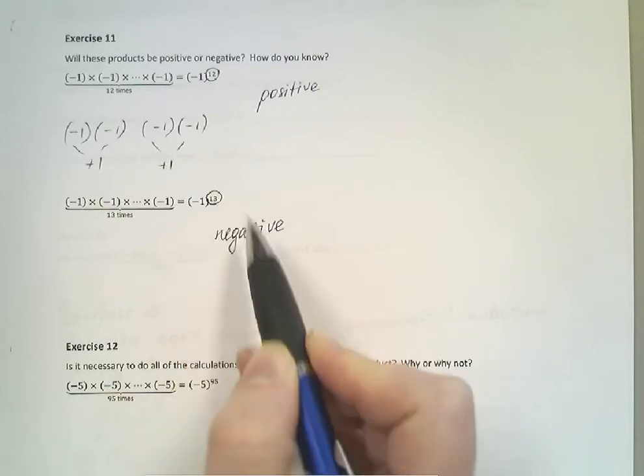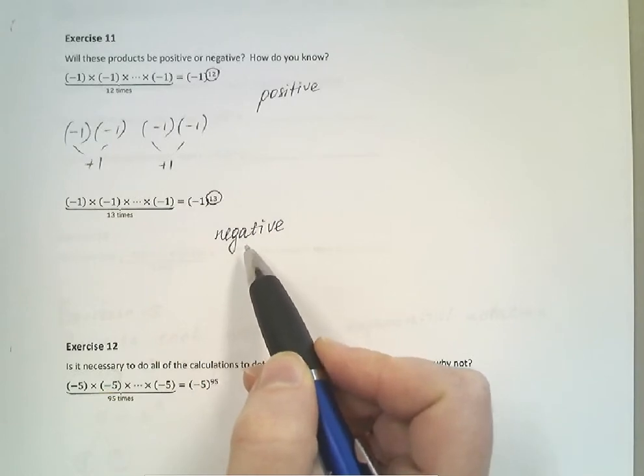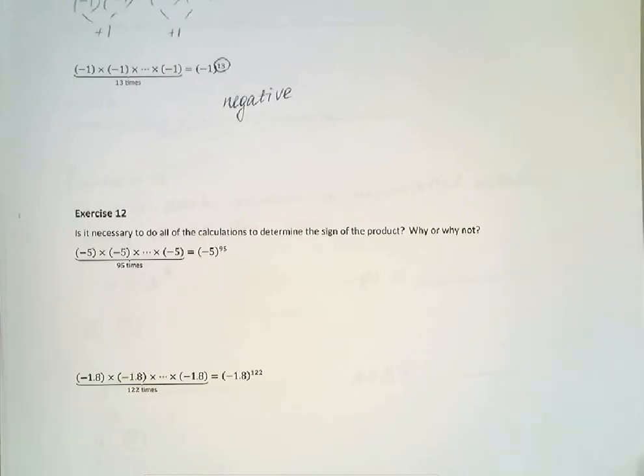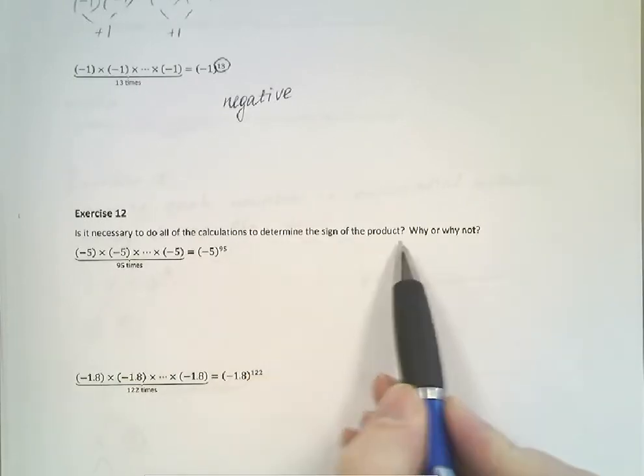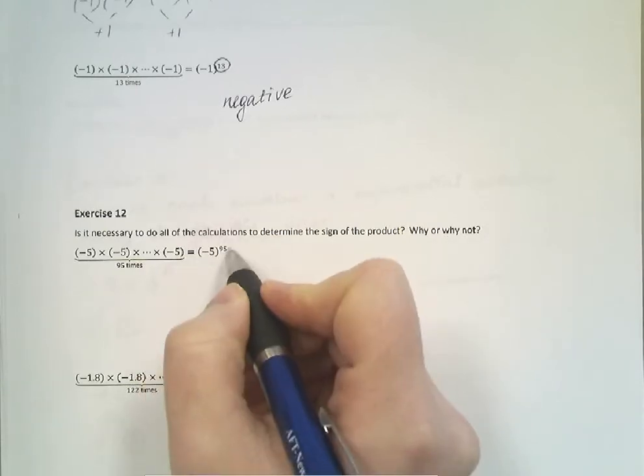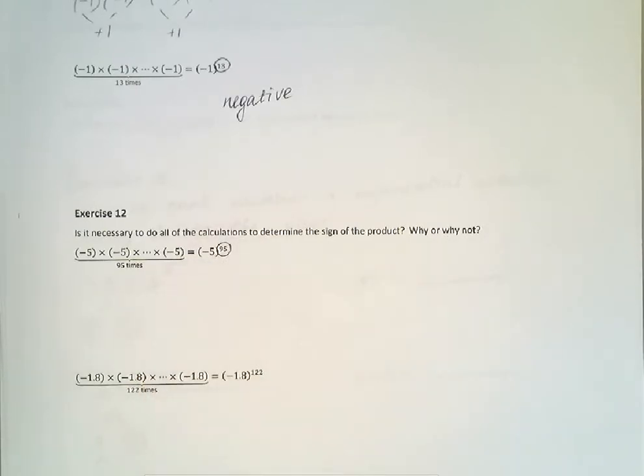That means that I will still end up with a negative answer. Okay, and I just answered exercise 12. It is not necessary to do all the calculations because I can only look at the exponent and see if it's an odd or an even number.